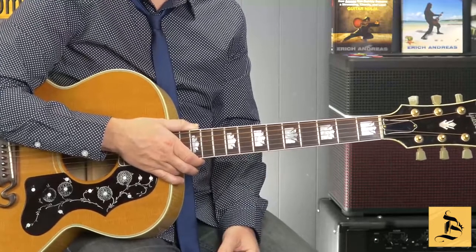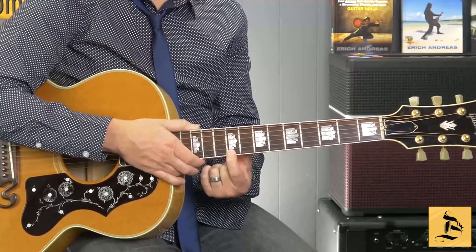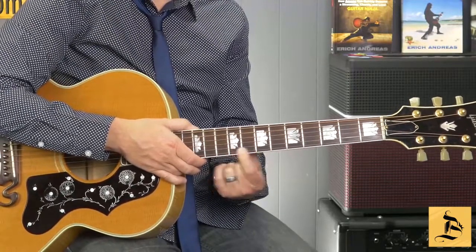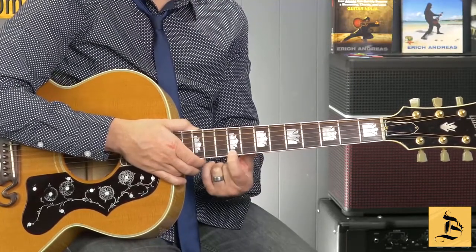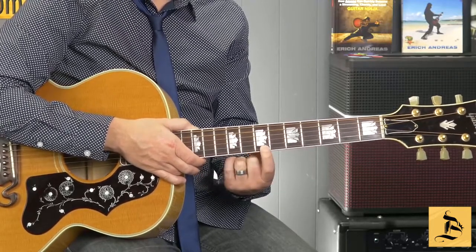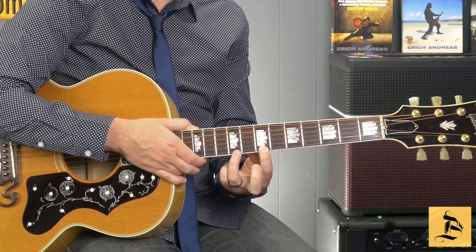If we're moving 2 frets, that's called a whole step. So 2 halves make a whole, right? 1, 2, 1, 2. So 2 half steps make a whole, and that distance there is a whole step. Okay? And we're going to be using these a lot later, so I do want you to remember it.